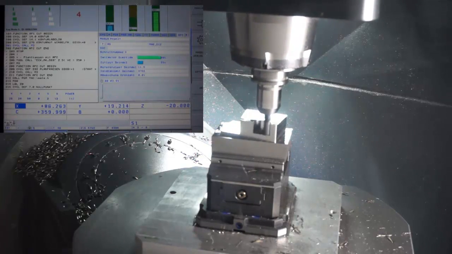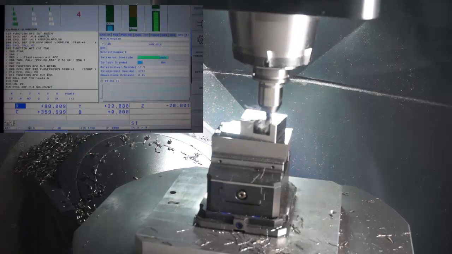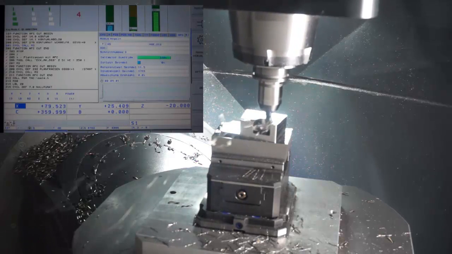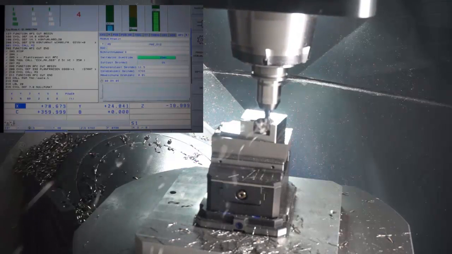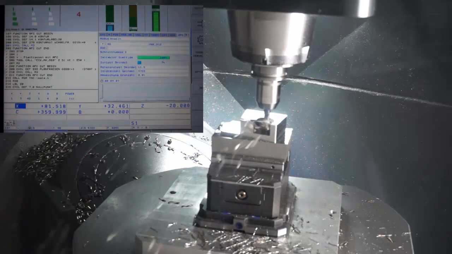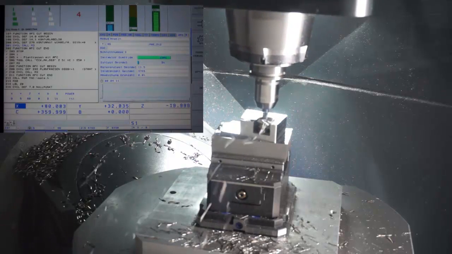This is a good example because in the trochoidal slot milling you have 180 degrees in the material, 180 degrees outside of the material, so this is a very good machining operation for using AFC to get a better cutting time here.